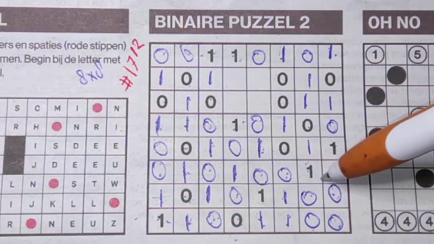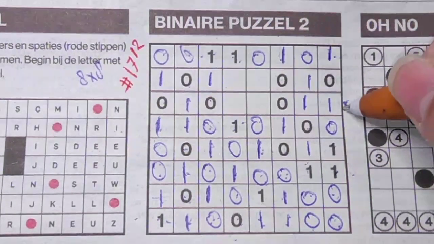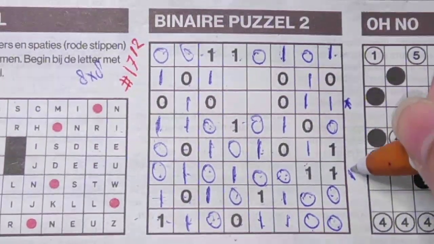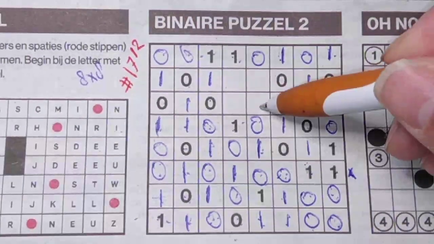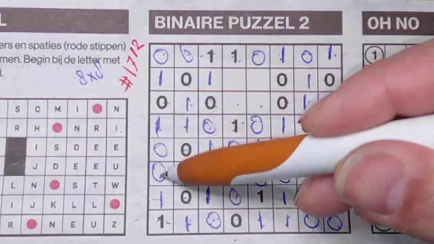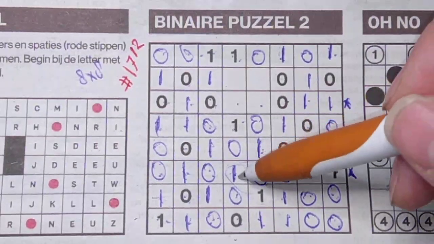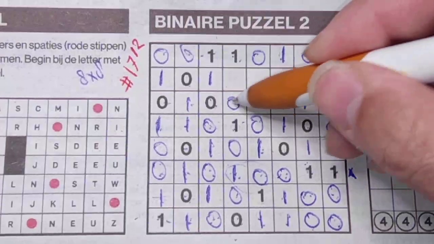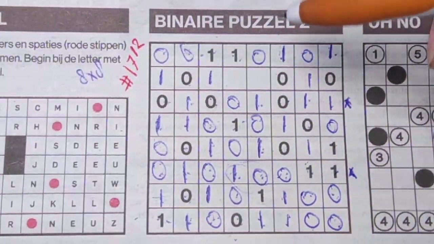Do I have here? Yes, this one and that one. 1 1 1 1 0 0, empty box, 0 0 1 1 0 0. So we need to switch those 2 digits. We have a 1 here, this should be a 0. We have a 0 there, this should be a 1.